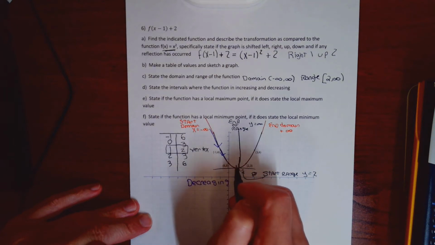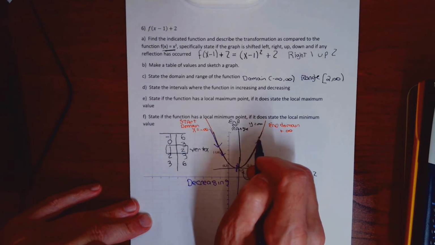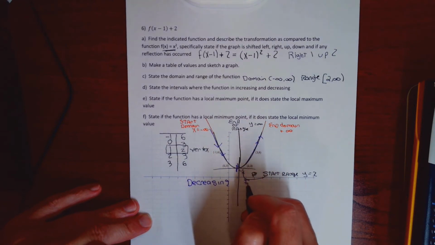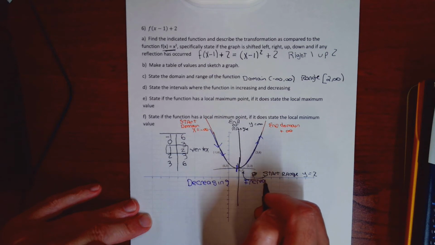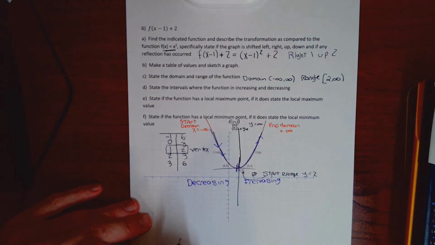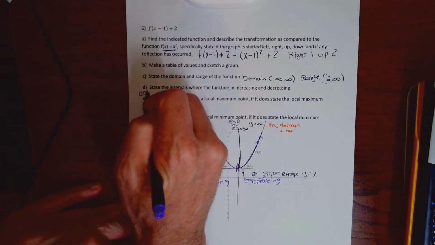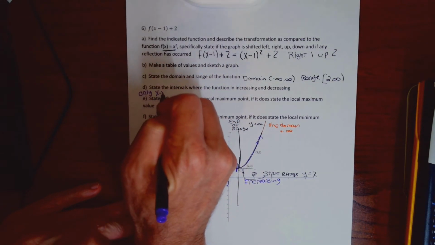And then once I get beyond the vertex, my marker starts getting higher as I'm tracing. To the right of the vertex is the increasing side of this graph. And when I'm describing the intervals for increasing and decreasing, it's only x's and only round parentheses. So for this part D, you should only have x values.